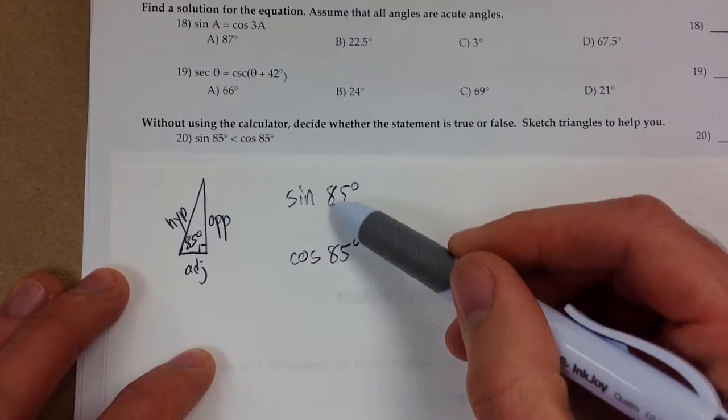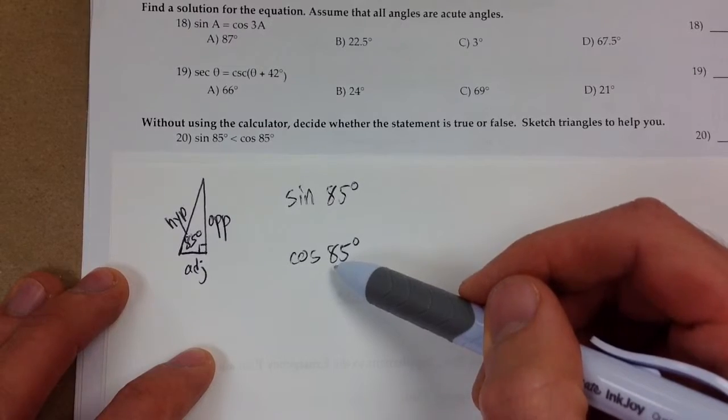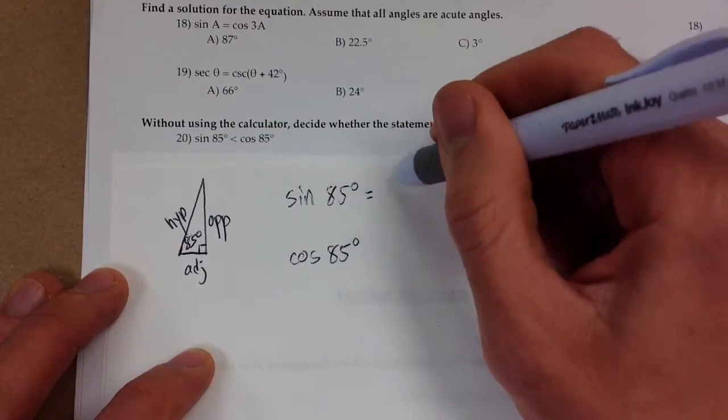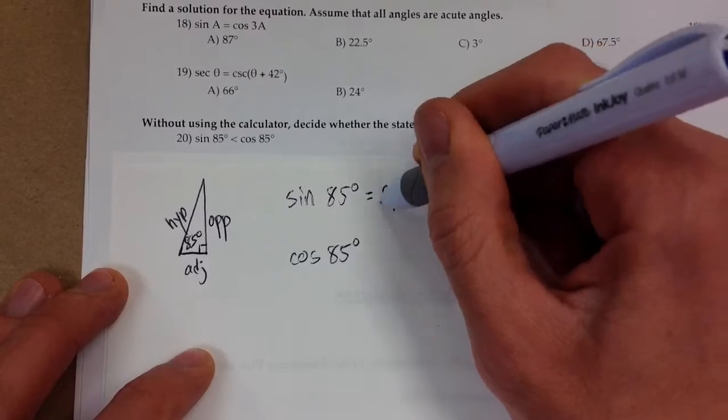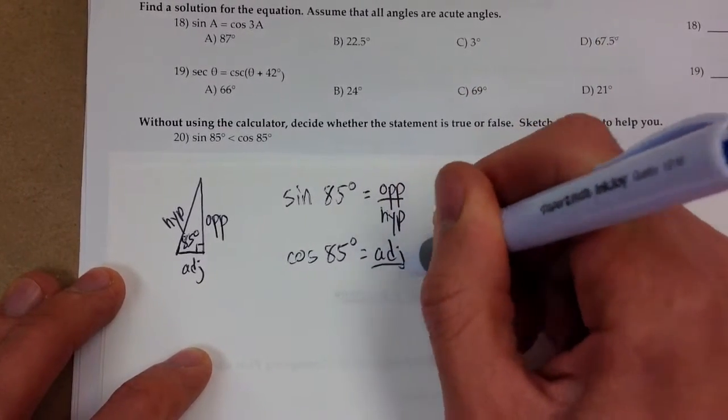So we're comparing the sine of 85 degrees and the cosine of 85 degrees. You need to know their definitions. I think by now you know that this is opposite to hypotenuse, and this is adjacent to hypotenuse.